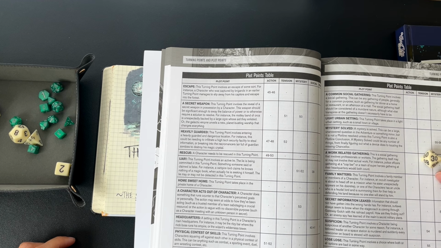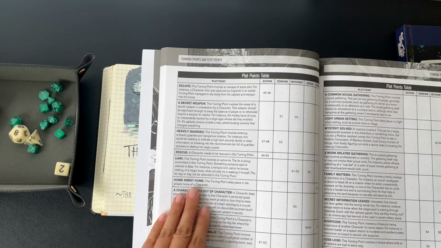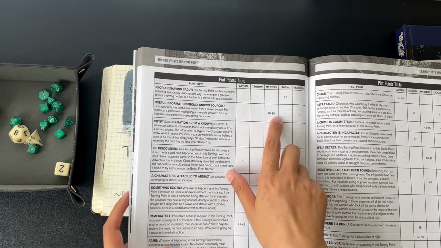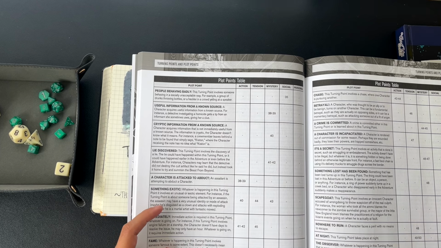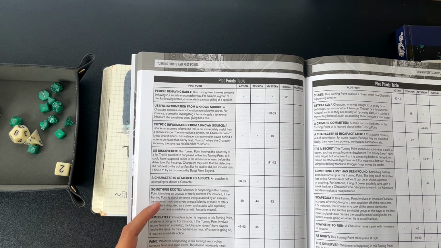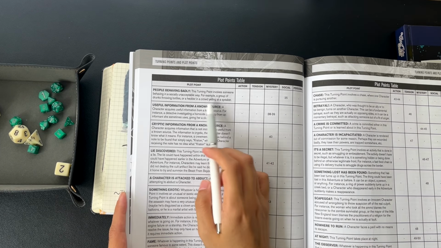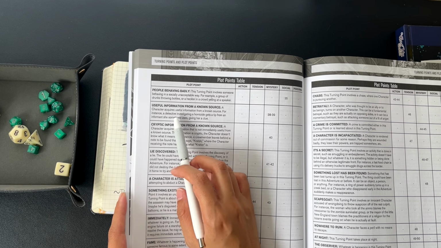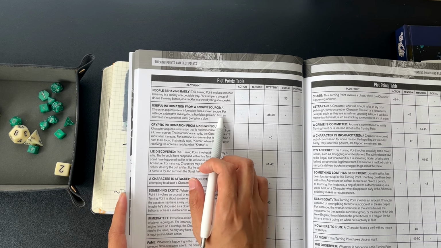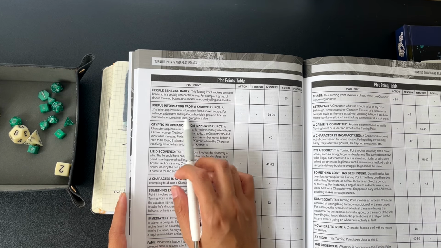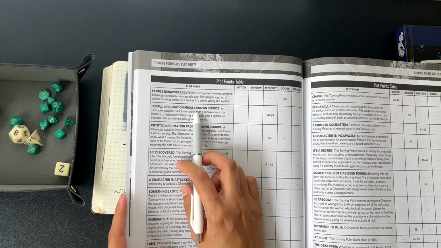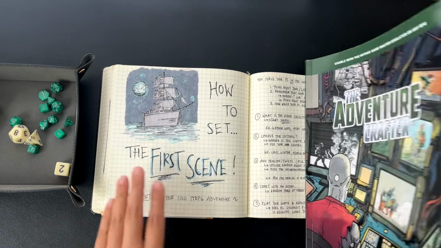Okay, so we got 38. Here we go. We got useful information from a known source. So a character acquires useful information from a known source. For instance, a detective investigating a homicide gets a tip from an informant she sometimes uses, giving her a clue. So useful information from a known source.